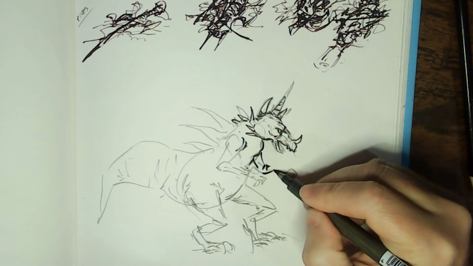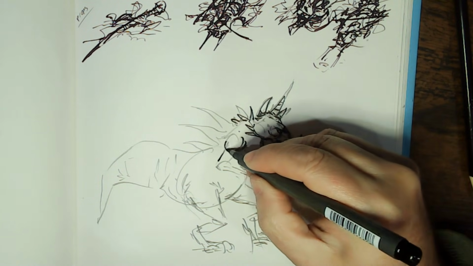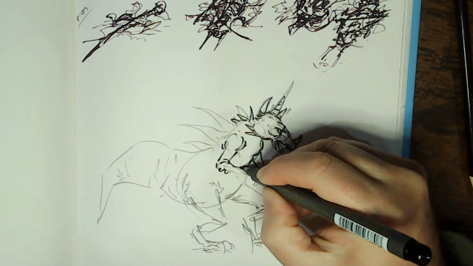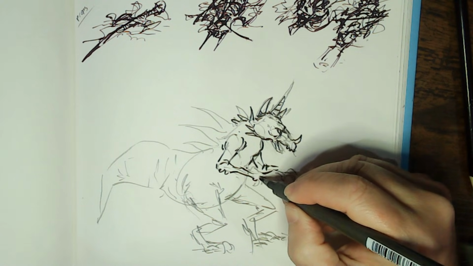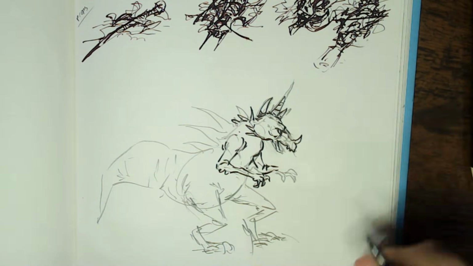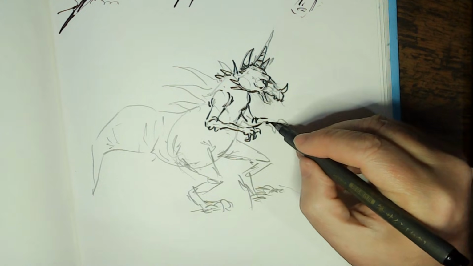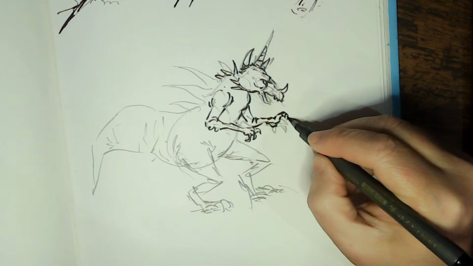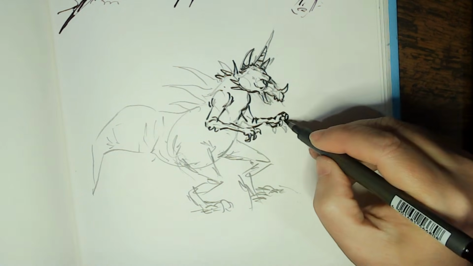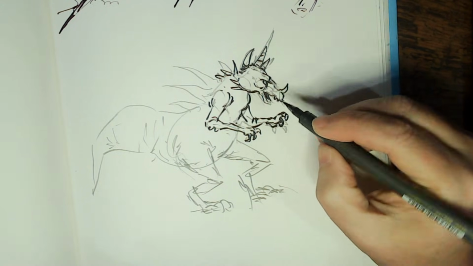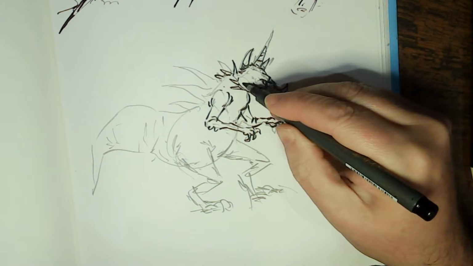Now, Bobby Rebholz over on Draw Sessions, that's his specialty, creature design and concept art. But what I like about this is that we don't have to go searching for references or find something in a book to try and draw, or a photo.